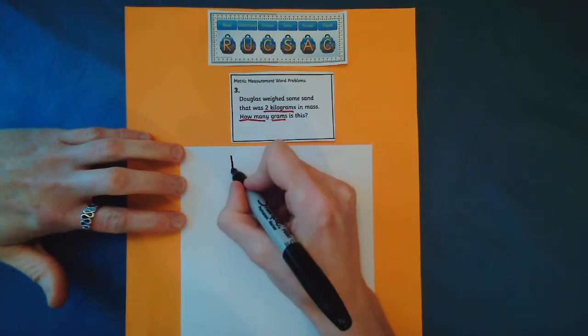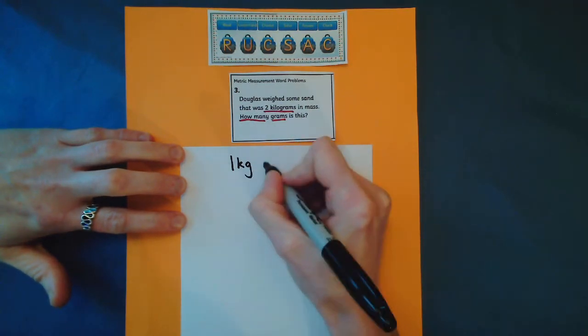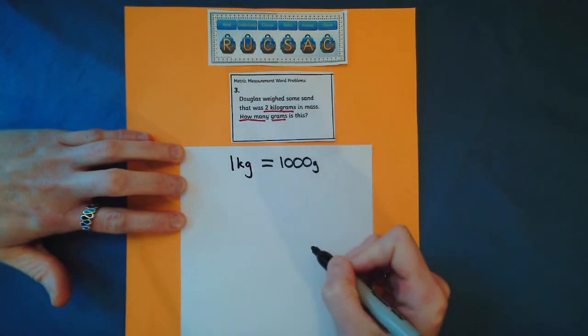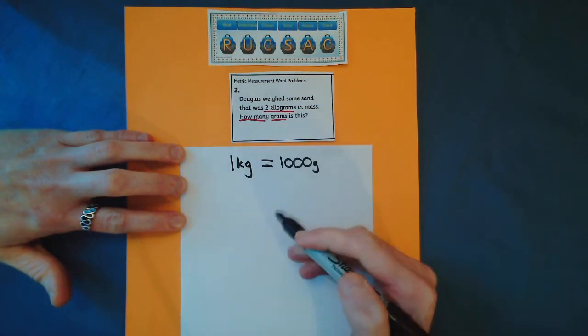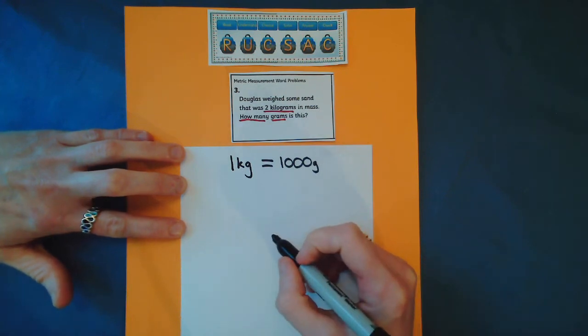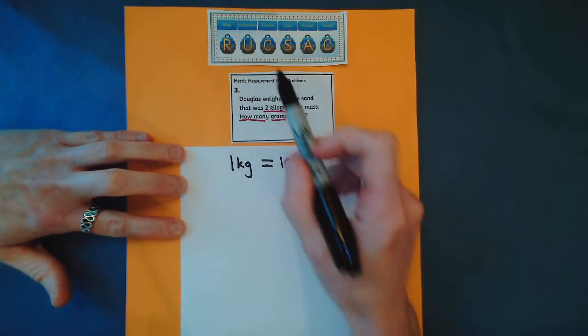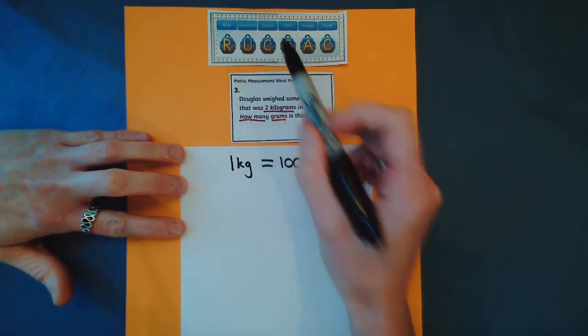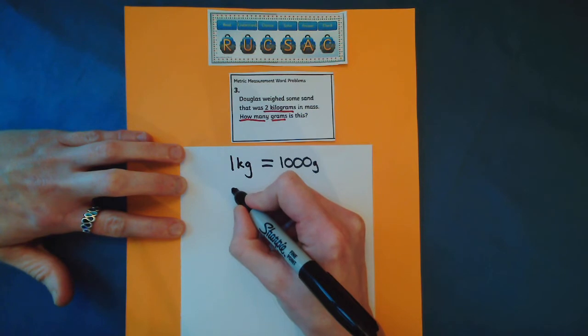That's right. 1 kilogram equals 1,000 grams. So to get from kilograms to grams, we need to times by 1,000. That's what we're going to do. So let's solve it.